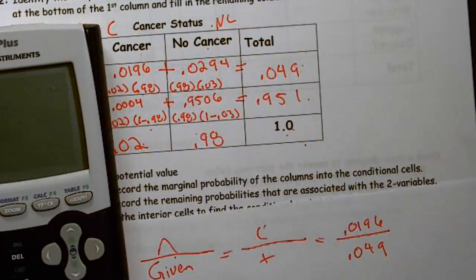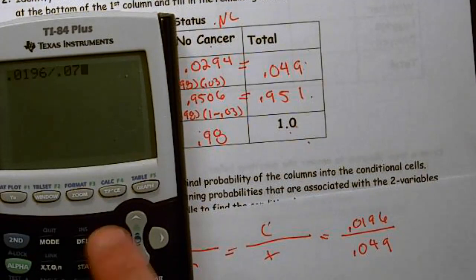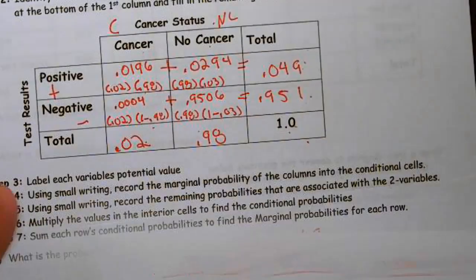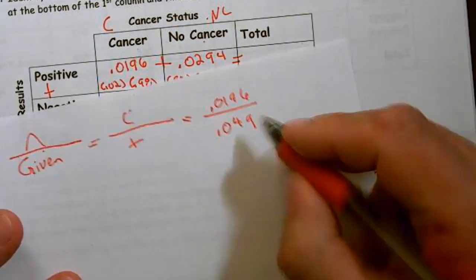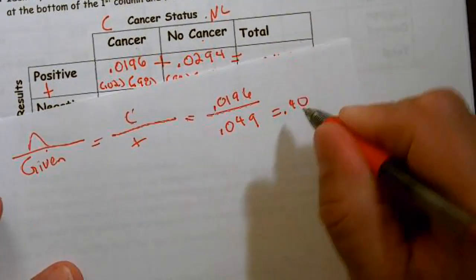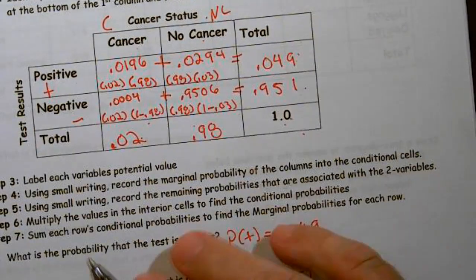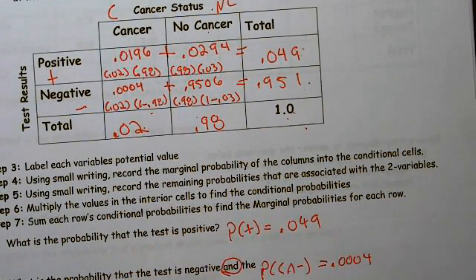So let's take a look and see what that looks like. 0.0196 divided by 0.049. And I end up being 40%. And that is scary. Because here's what that means. 40% of the time the test tells you it's positive, you actually have cancer. The rest of the time, you don't. That just ruins some people's day.